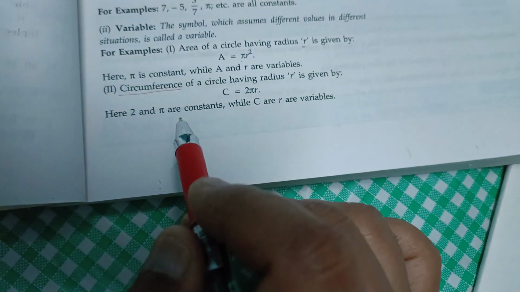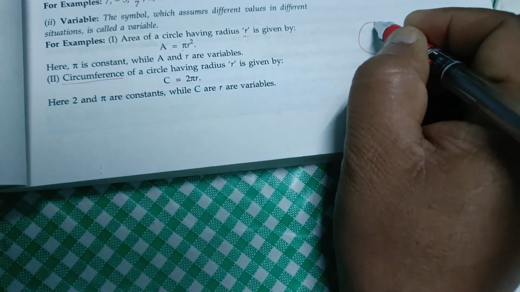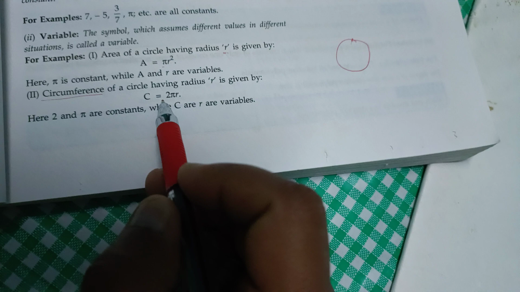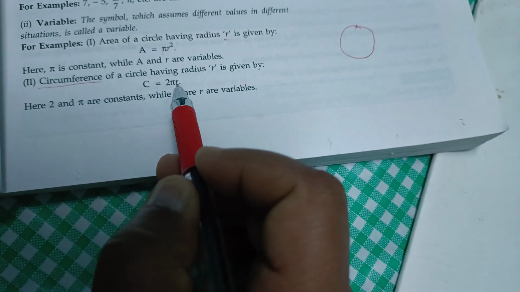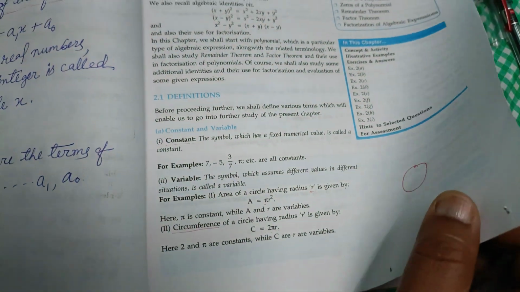That is called circumference. Clear? So suppose you draw a circle, this bounding length is called the circumference. So that is equal to 2 pi r. Here 2 is a constant number, pi is also a constant number, and r is your variable.